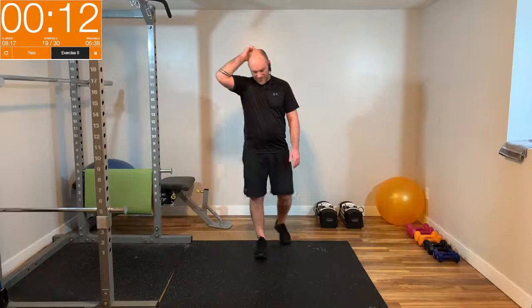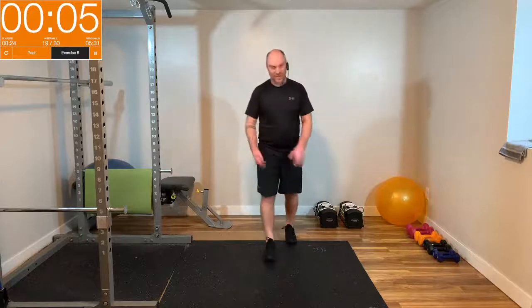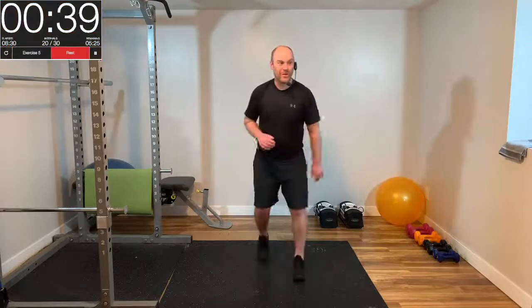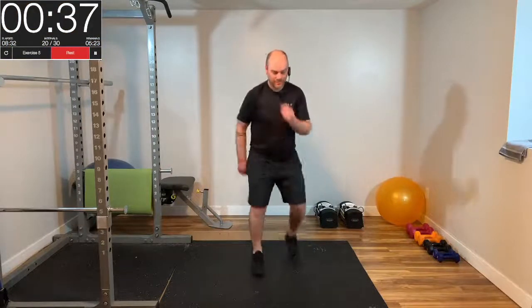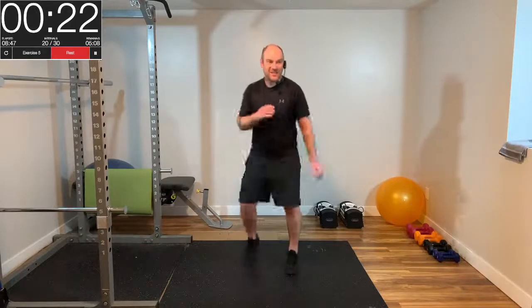One more here for this series, this 40-15 work to rest. That quick feet, that imaginary line drill. Here we go. So forward, forward, back, back. And again, choose your pace. And that pace could be variable throughout these 40 seconds. Maybe you start easy and start increasing that speed. Maybe you're going fast right out the gate.